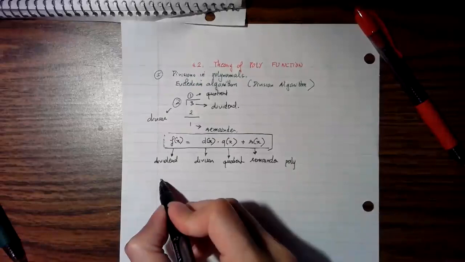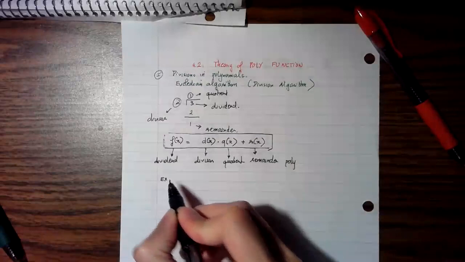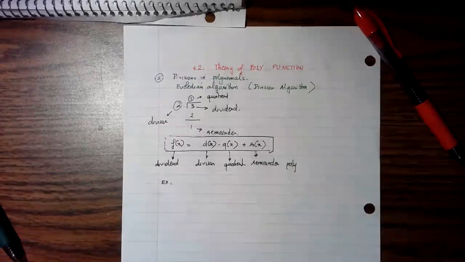So let's start with our first example here, so that you can understand better how it works when we deal with polynomial division.